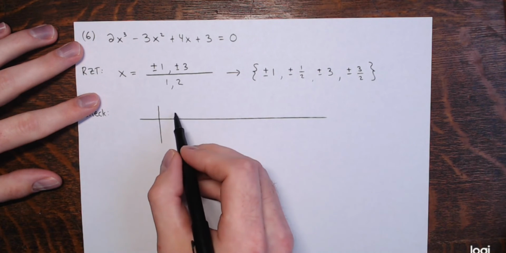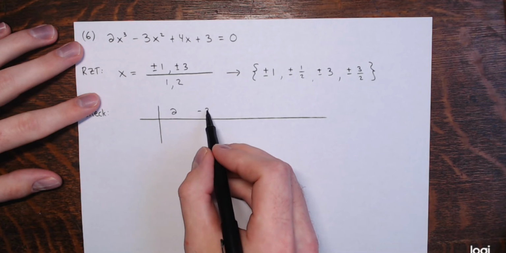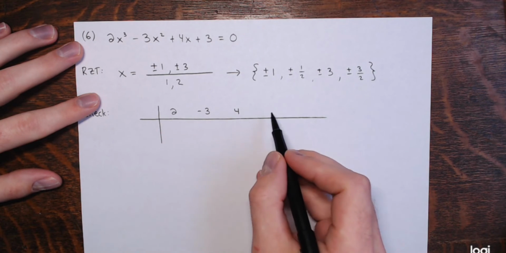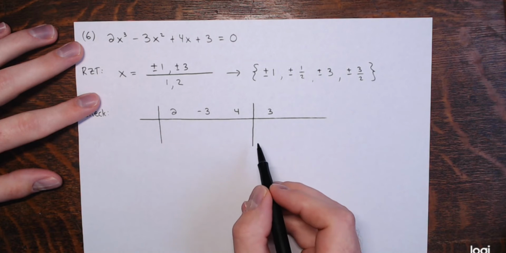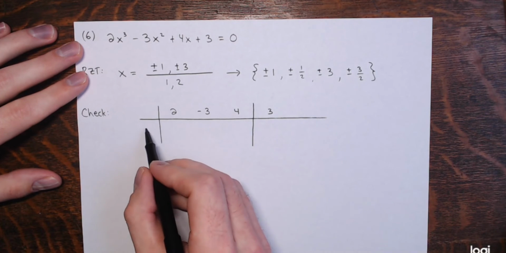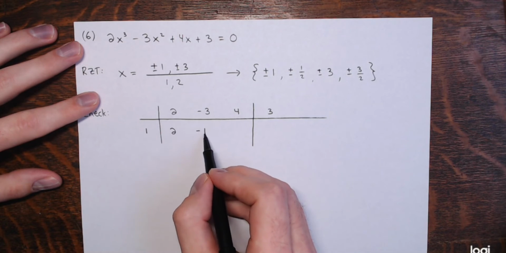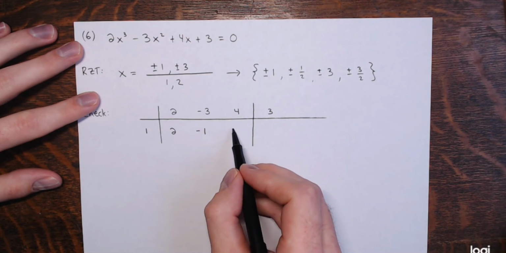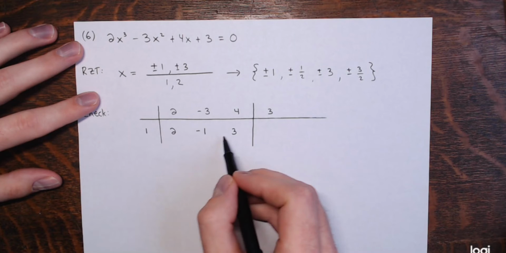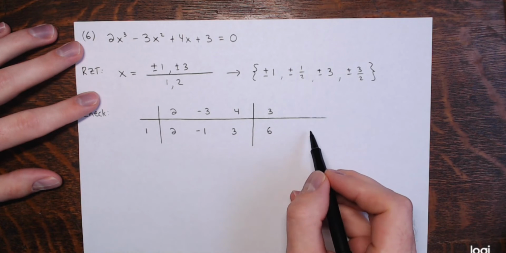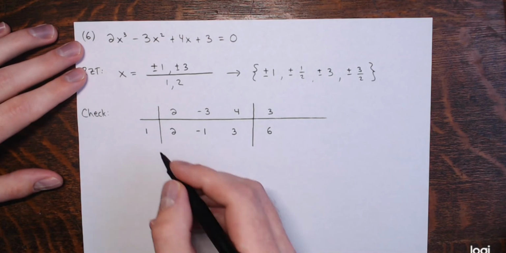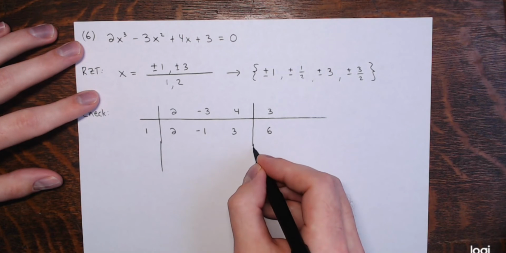So 2x cubed, negative 3x squared, positive 4x, positive 3 for the constant term. I'll check 1, drop the 2. 2 minus 3 is negative 1. Negative 1 plus 4 is 3. And then 3 plus 3 is 6, right? So no on that. But I do have a positive output. That's something to keep in mind.